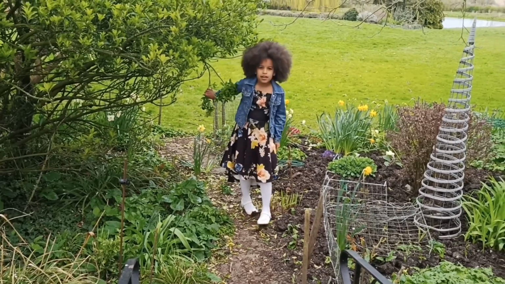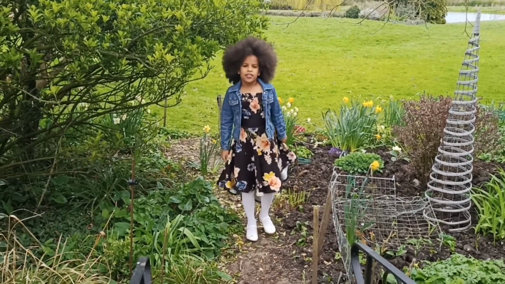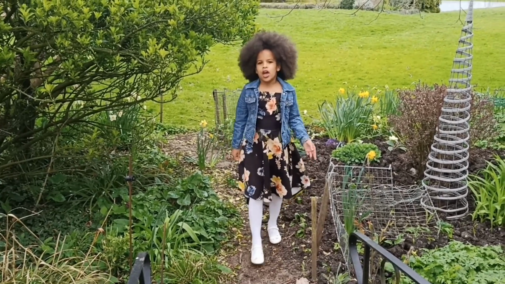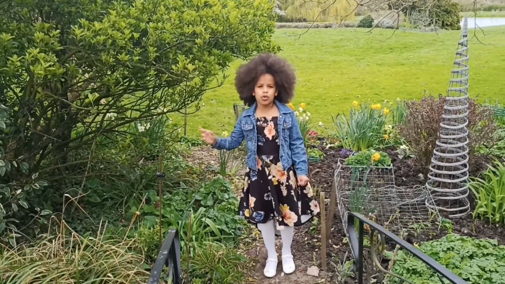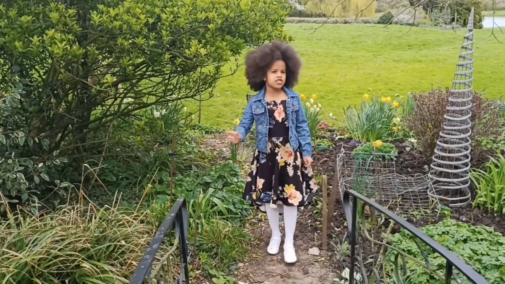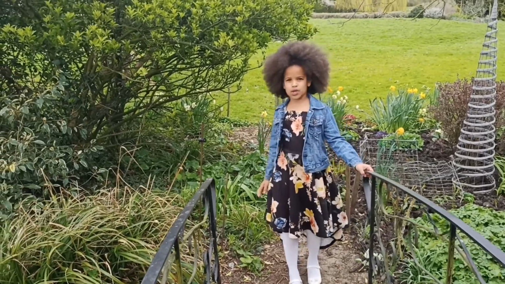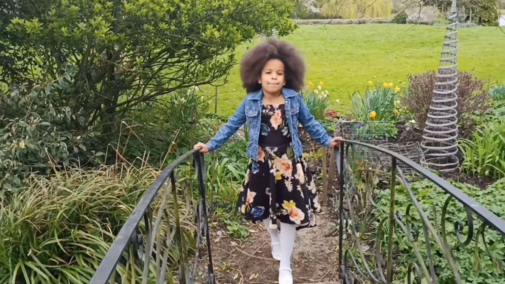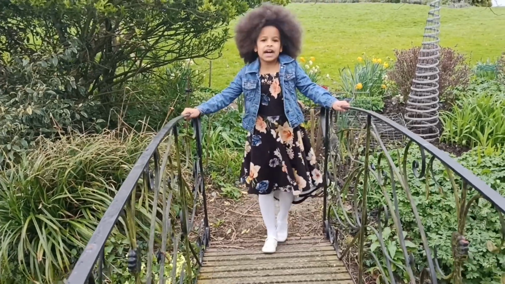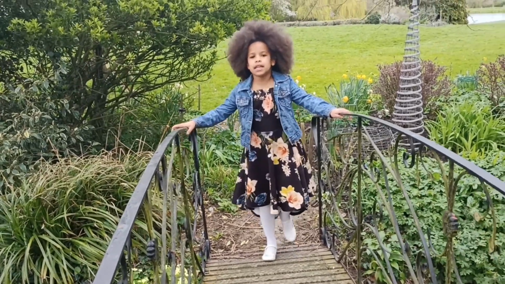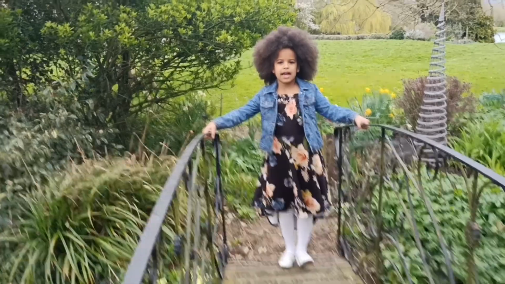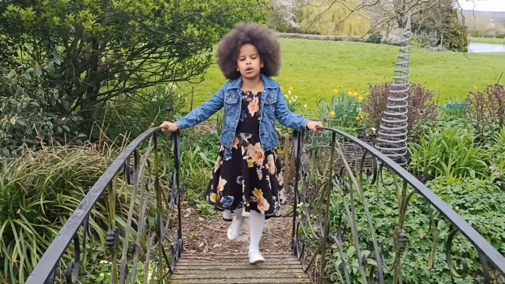On the first day of spring, the sun shines on the northern hemisphere and the southern hemisphere, and this is called the vernal equinox. Vernal means like springtime, and equinox means equal, and they're both Latin words.